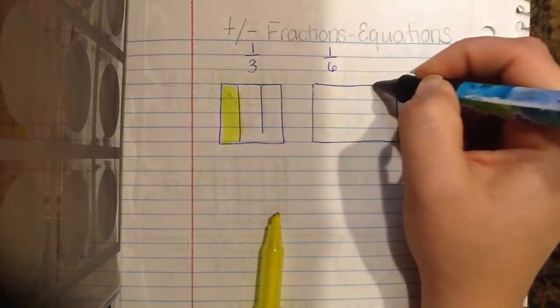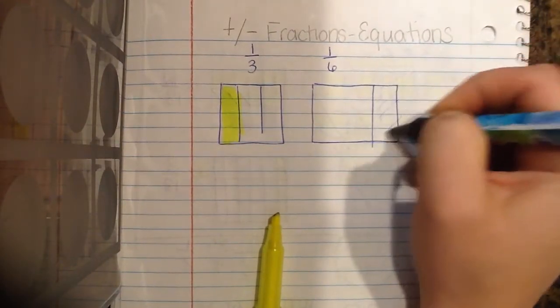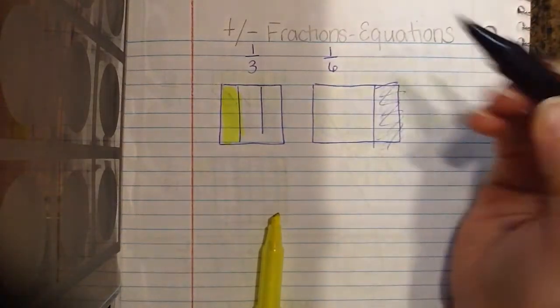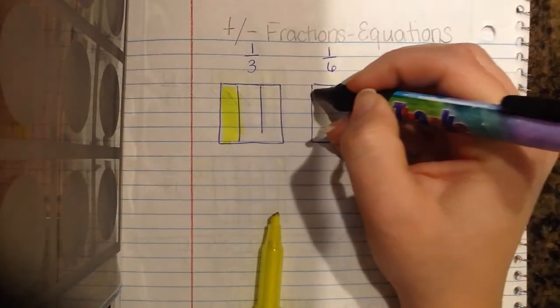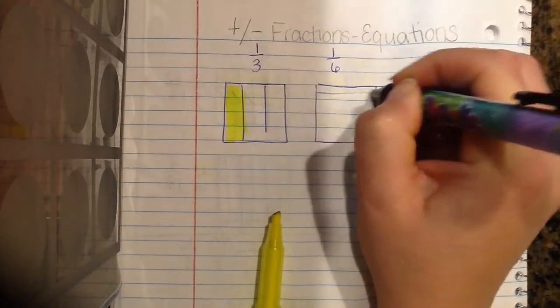Whoops. I should not have drawn my box that large. I'm going to take that away. So I've already divided them this way. I should be dividing them this way.